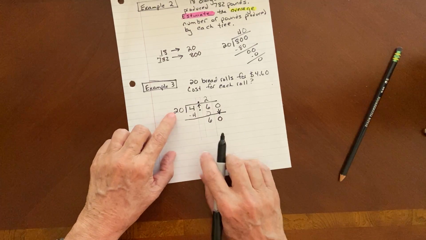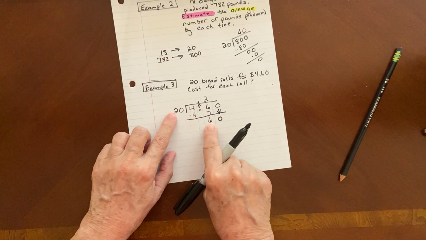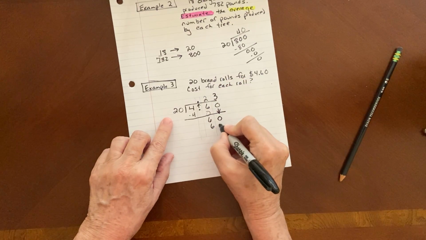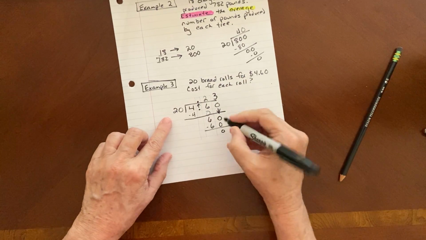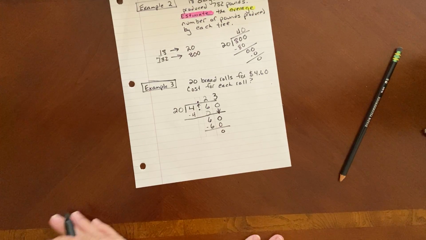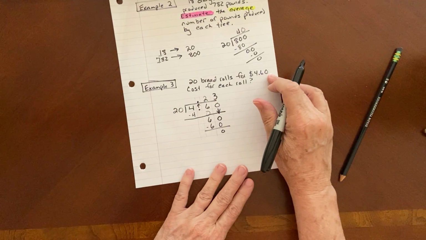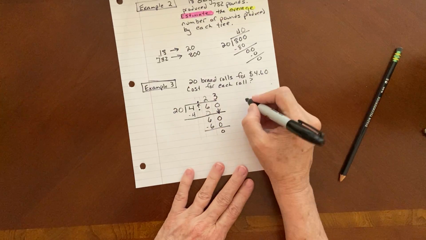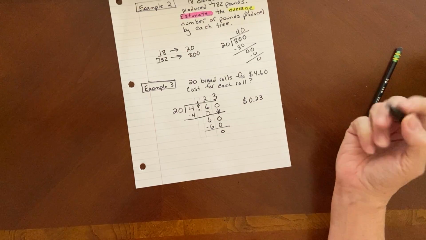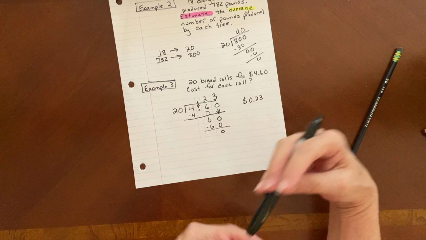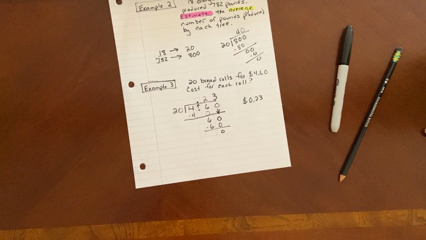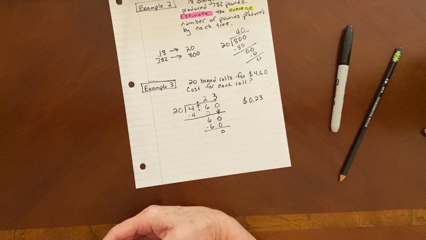Okay, now I'm going to think, how many times will 2 go into 6? Oh, 3 times. So how many times will 20 go into 60? Let's try 3 times. Good. So how much does each bread roll cost? If I have 20 of them, altogether they cost $4.60. They cost 23 cents each. That's a cheap bread roll, isn't it? Okay, good luck with this. If they tell you about, then you need to be sure to round.